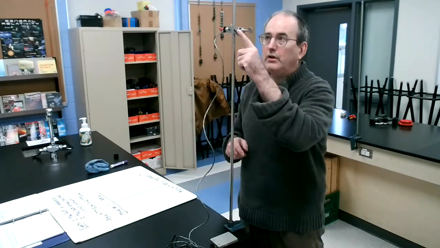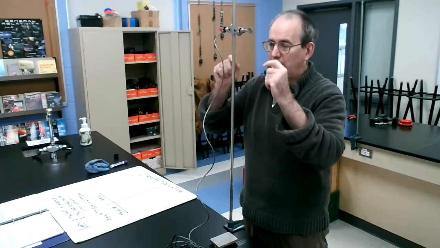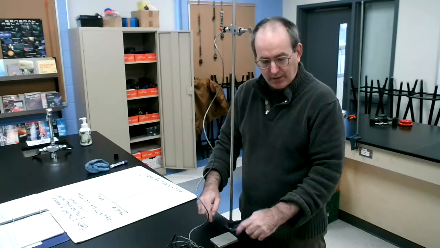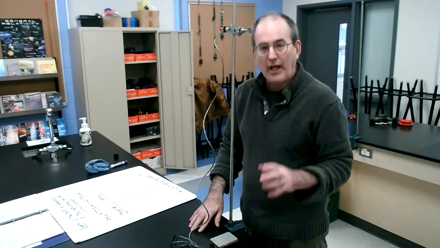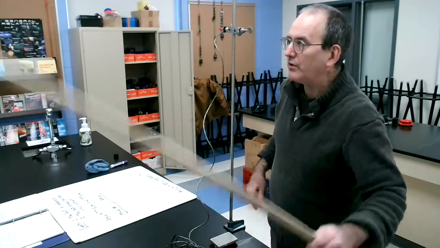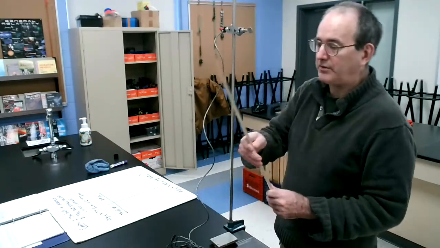where we have a ball inside a clamp here, and as soon as I release that clamp, the timer starts, and as soon as the ball hits the plate here, the timer stops. And we'll do this a number of times. So the first thing we need to do is measure the distance that the ball is going to fall.